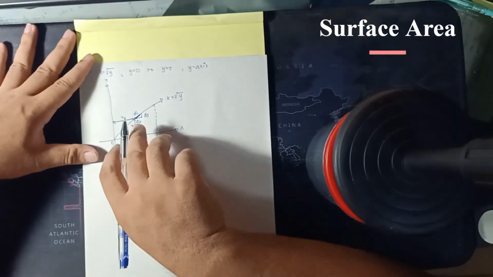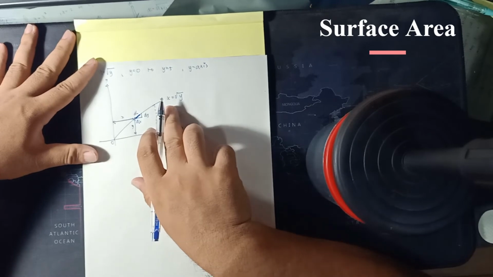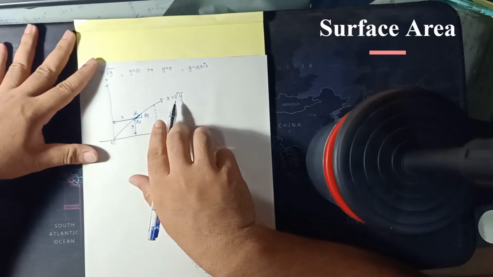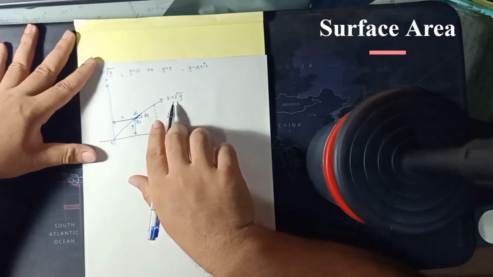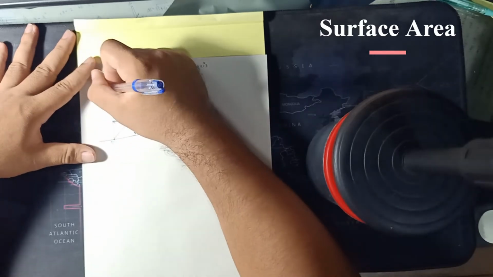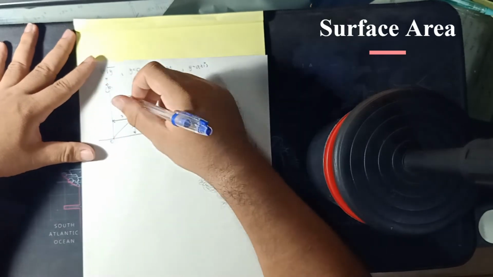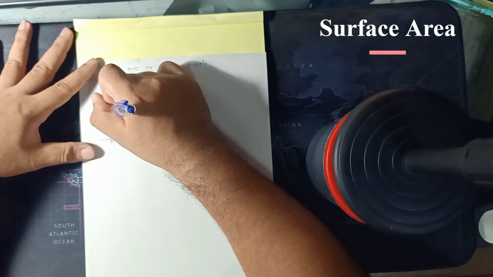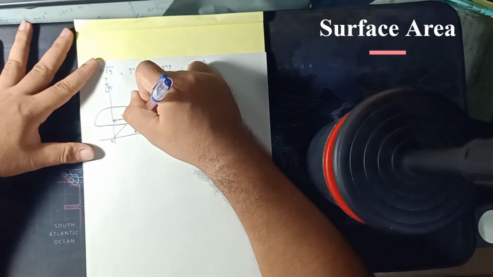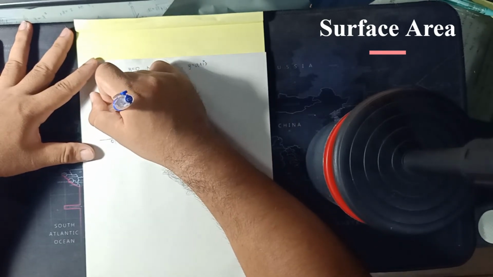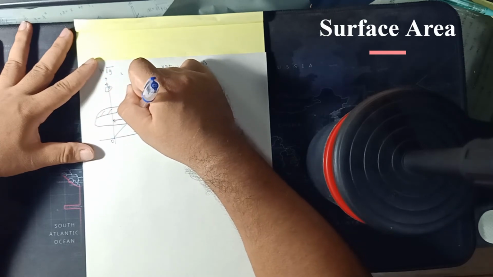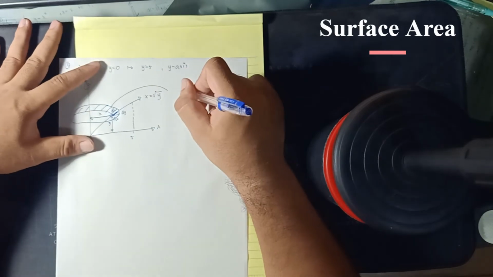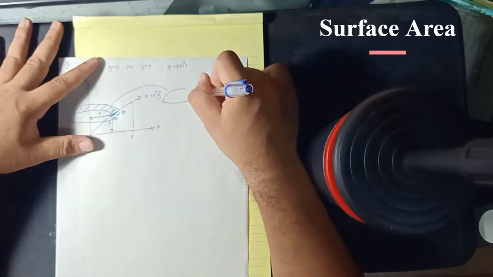So now, from the given x equals square root of y, we're going to do it on your y-axis. When you plot your strip, it's going to rotate on your y-axis here, and this is now your strip.